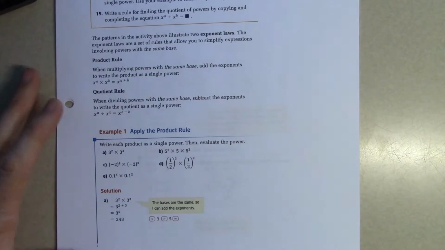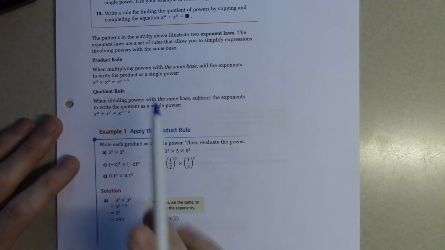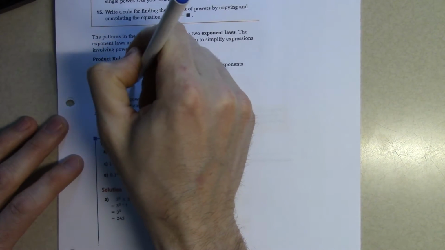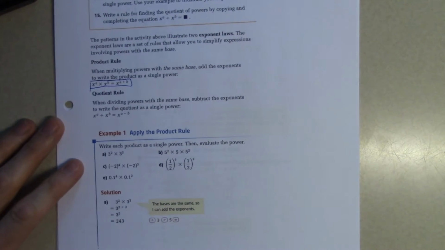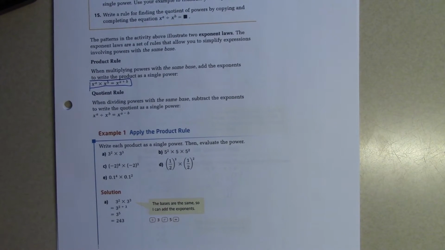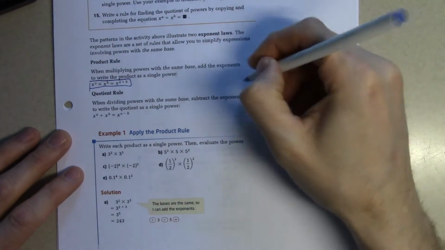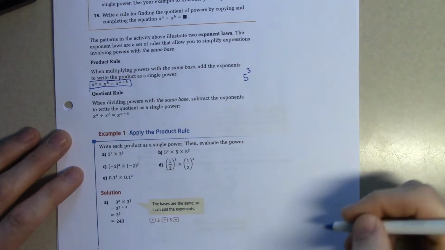So, one question on the test might be, here is the power rule. Okay, and I'll give you this, let's say. I might ask you to prove that rule. Okay, how would you prove it? Yeah. By giving an example. Yeah, you would go back to expanded form and an example. You would say 5 to the exponent of 3.